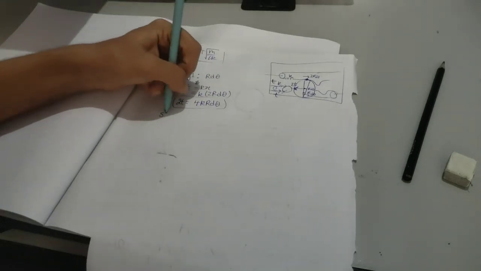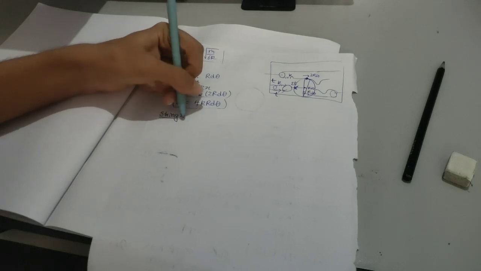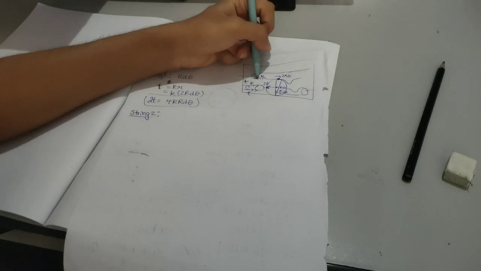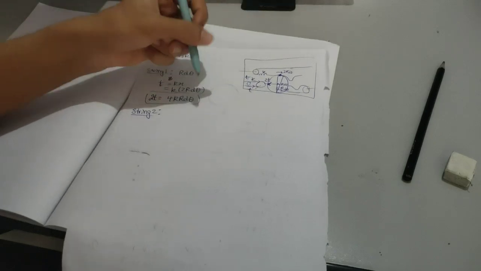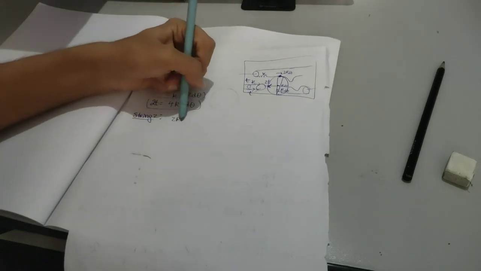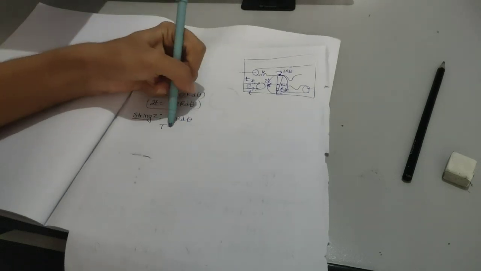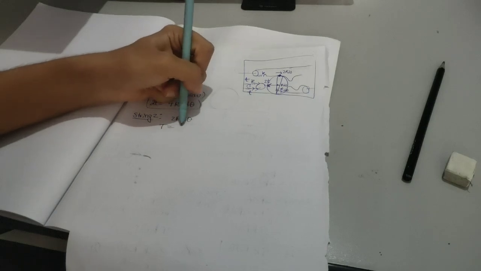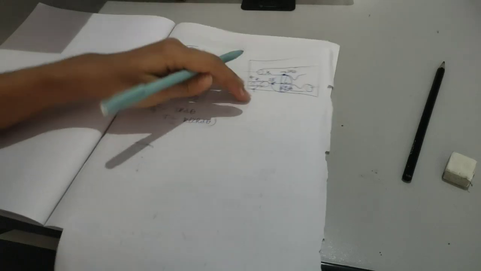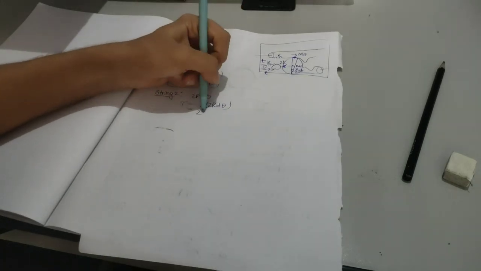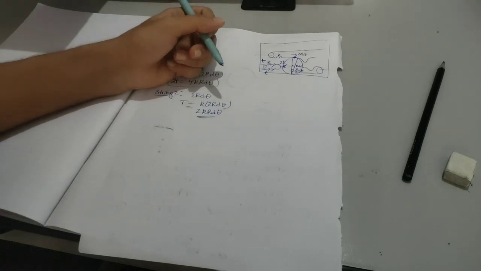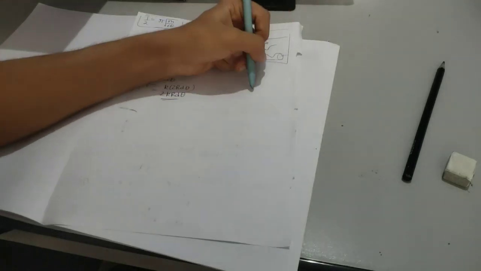So string 2. For the second string, the tension is going to be because of the spring alone. So your displacement is still 2r d theta, and your tension in this case is going to be K into x, which is K into 2r d theta, which gives you 2kr d theta, right?